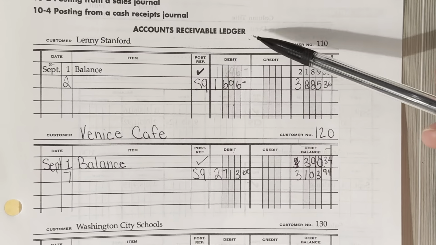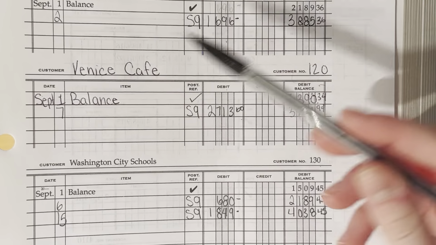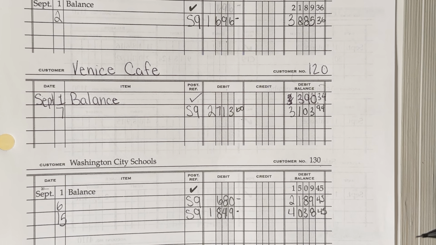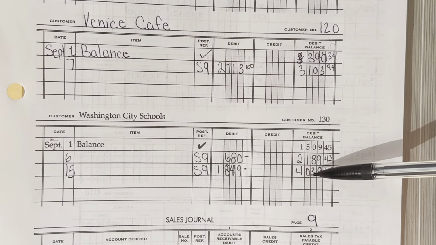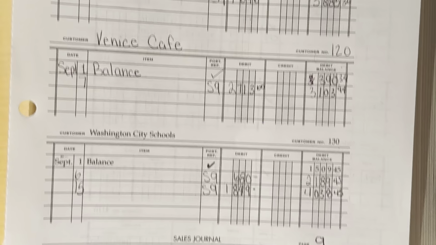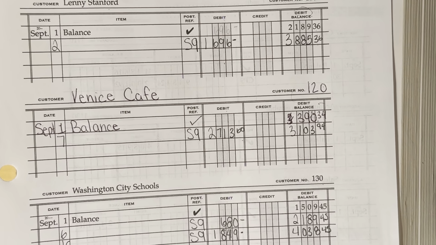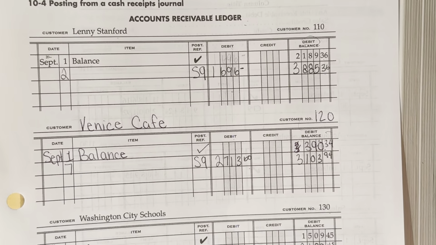This way we can look and say, hey, Lenny Stanford owes us $3,885, Venus Cafe owes us $3,103, Washington Schools owes us $4,038.45. We can quickly look over that and say, here's what people owe us. That's why we do these accounts receivable ledgers and accounts payable ledgers.